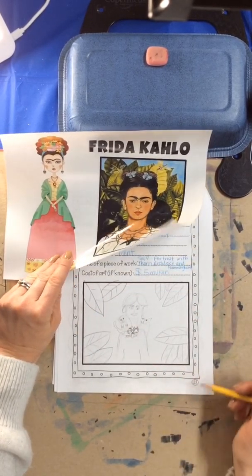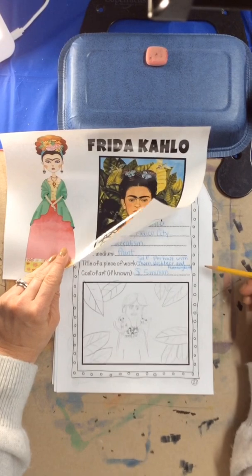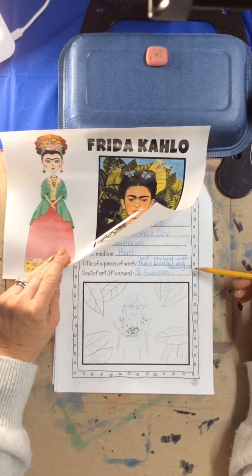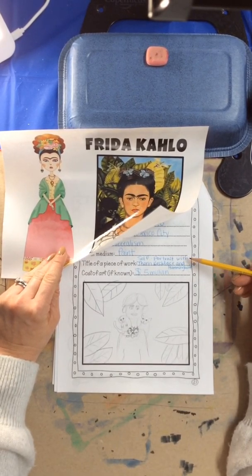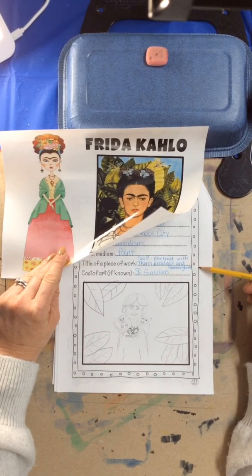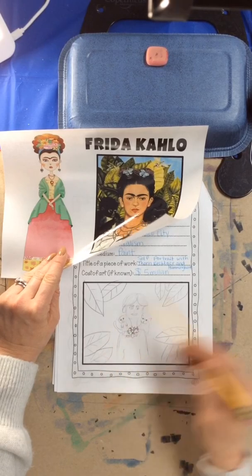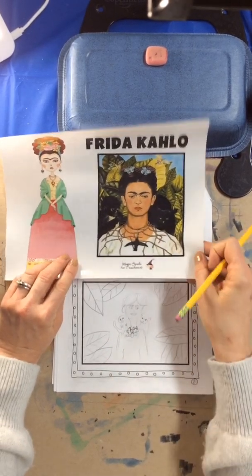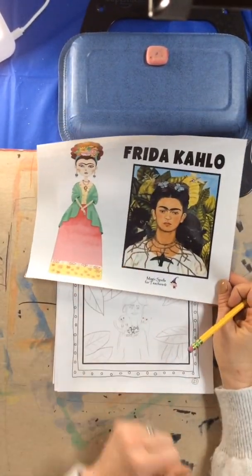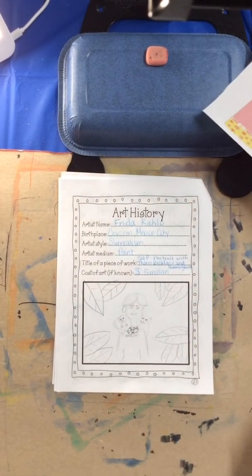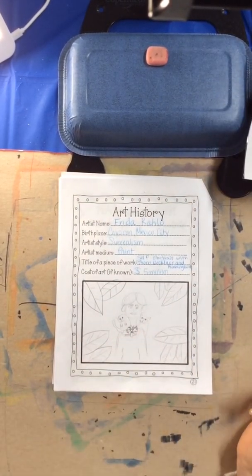So someday if I'm flipping through this and I'm thinking, oh, I'm trying to remember, what does the self-portrait with thorn necklace and hummingbird look like? And then when I look at my thumbnail sketch, I'll be like, oh yeah, it's that one. Okay? So it doesn't look exactly like this, but it's making me remember what painting I am thinking of.